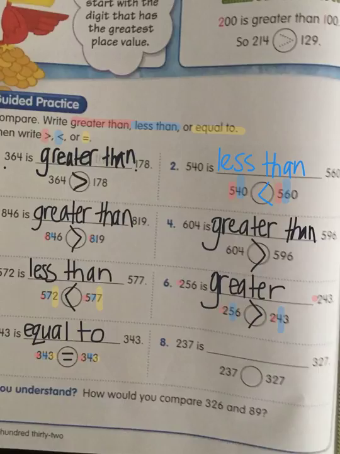Okay, number 8. Just looking in the hundreds, there's a 2 and a 3. 2 is less than 3, so 237 is less than 327. And my alligator is going to eat the... Oh, I did that wrong. Sorry, I made a mistake. 237 is less than. I was right. I got confused because I saw 2 and 3. So my symbol is going to eat the bigger number. Do you understand? How would you compare 326 and 89? Go to the next slide.